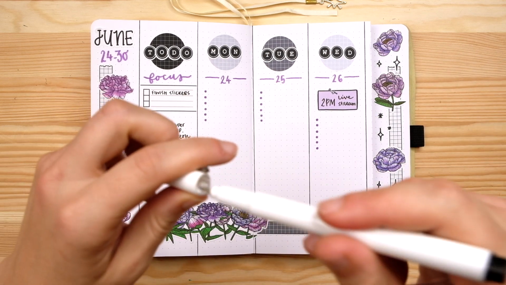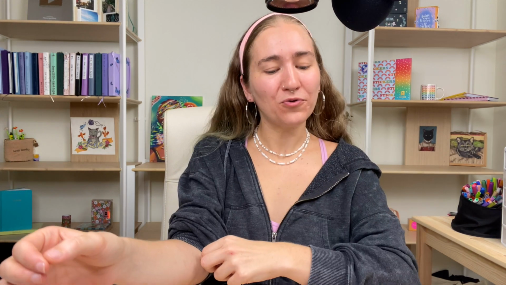All right, so I think that's it. I think my weekly spread is all ready for this coming week. And I must say, I love how this ended up turning out.